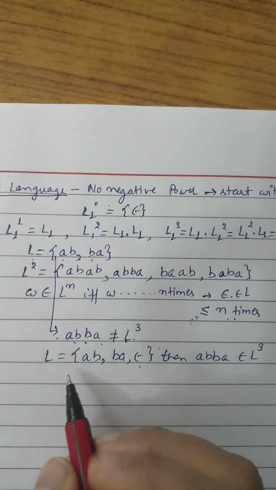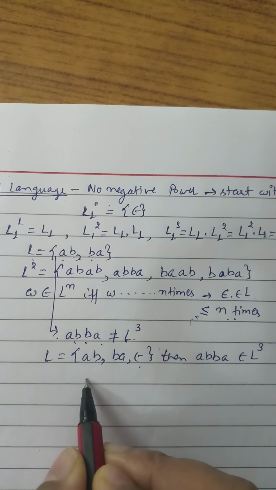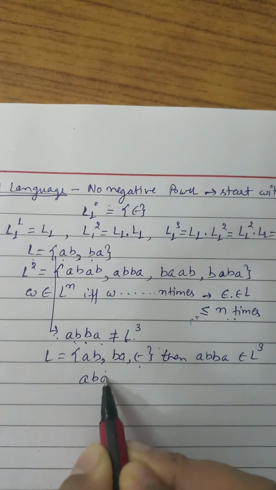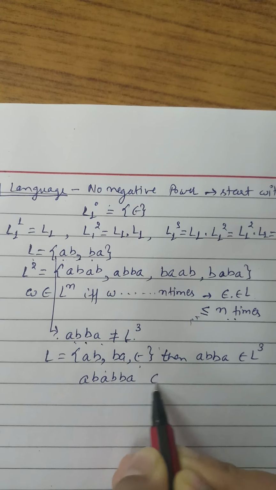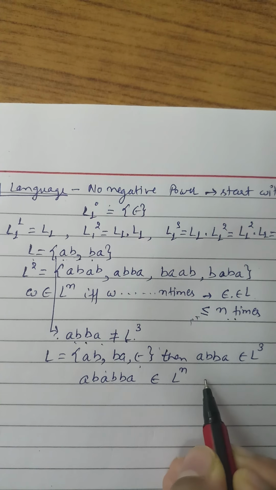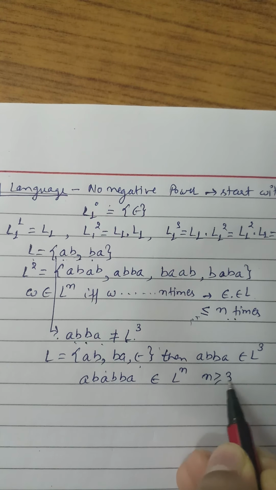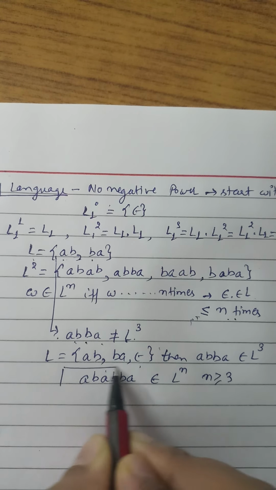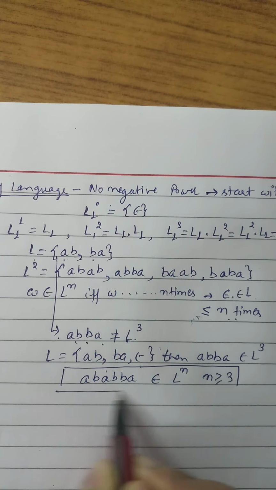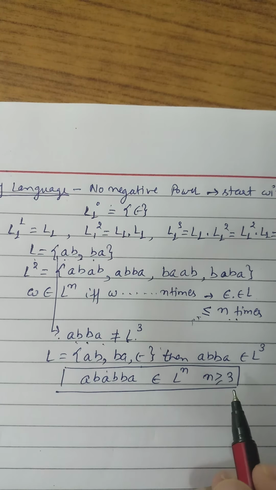In the same way, we can write that AB BA belongs to L to the power n, and n is always greater than or equal to 3.